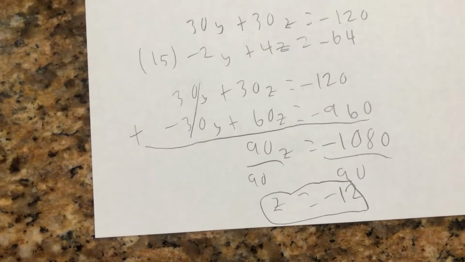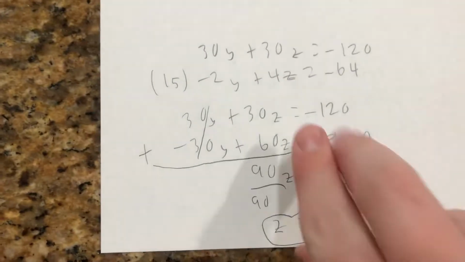We'll next want to plug that in to the equation, and we will get 30y plus 30 times negative 12 equals negative 120.